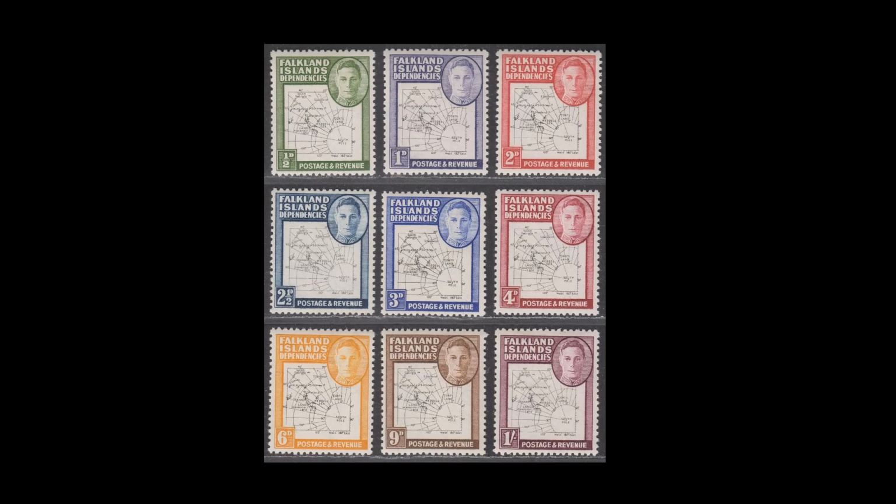After this set, the Falkland Island Dependencies produced their own designs and their own stamps, and in 1946 there was a very well-known set of maps showing the Falkland Islands and its position relative to the South Pole. Now this set is interesting because there were 2 printings done, and they are described as, one is thick and coarse design and the other is thin and clear design.